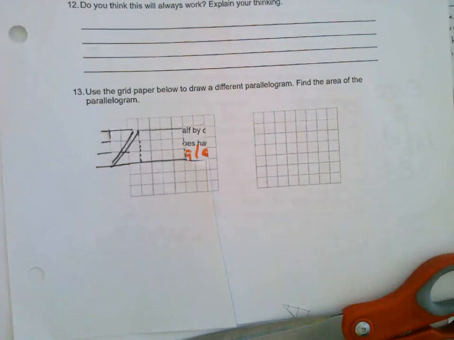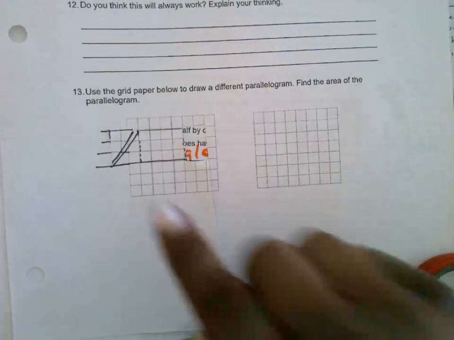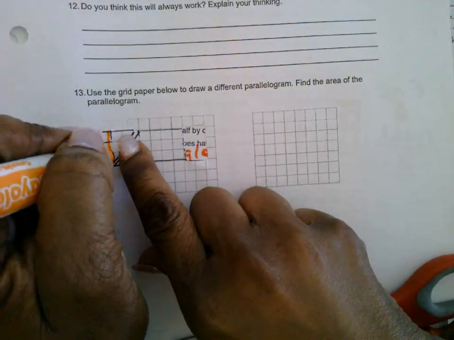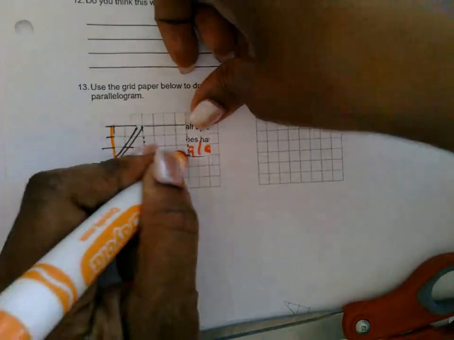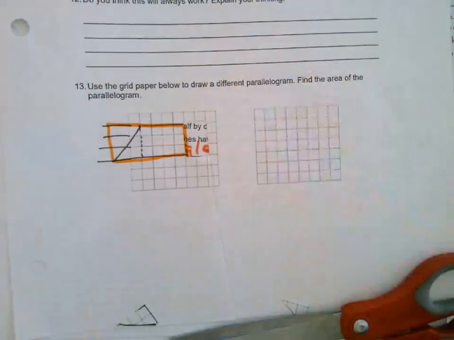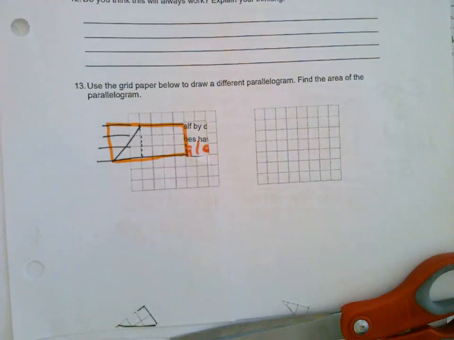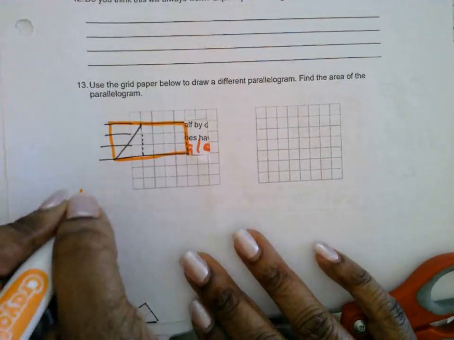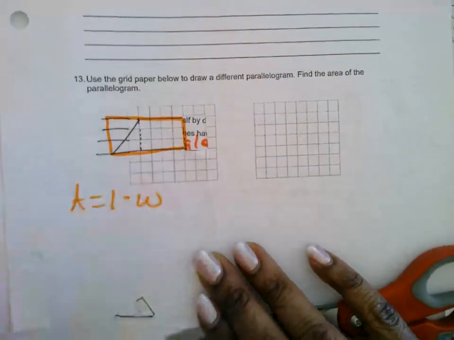So now the shape is here, here, here, and there. A parallelogram is still a quadrilateral, and the area of it is length times width.